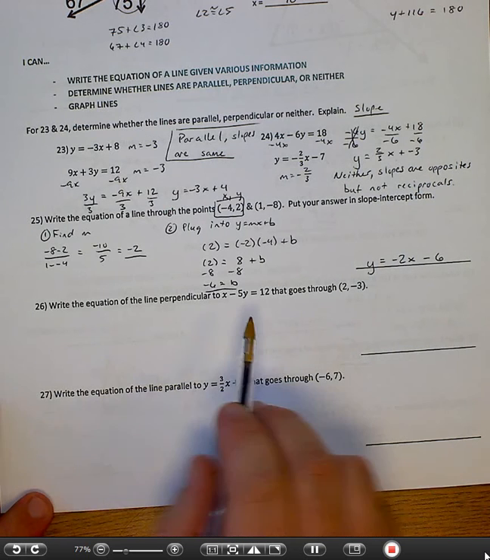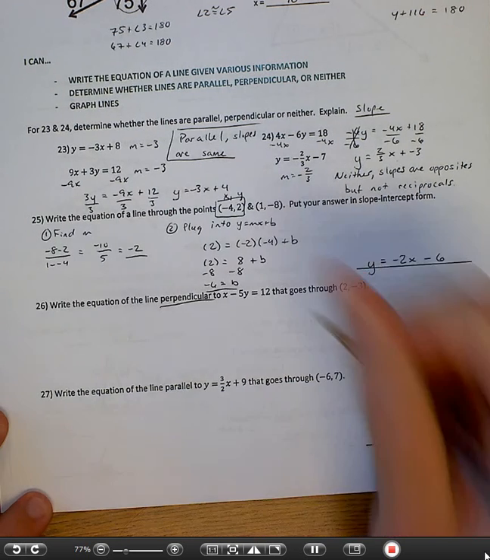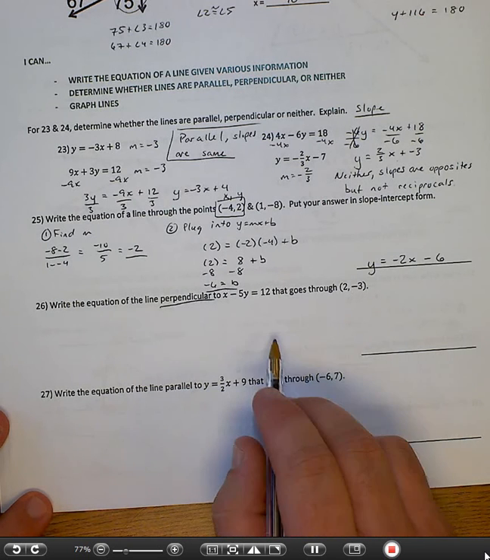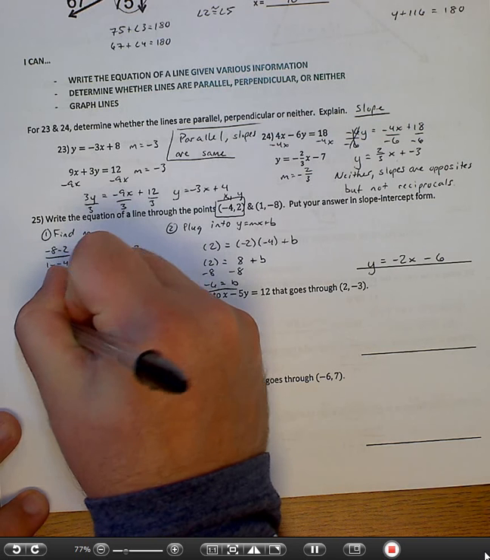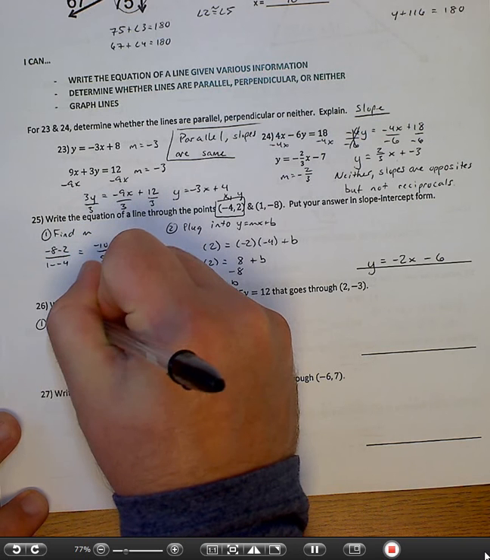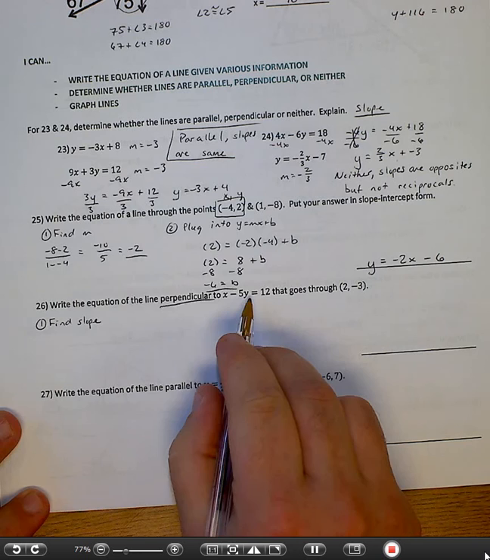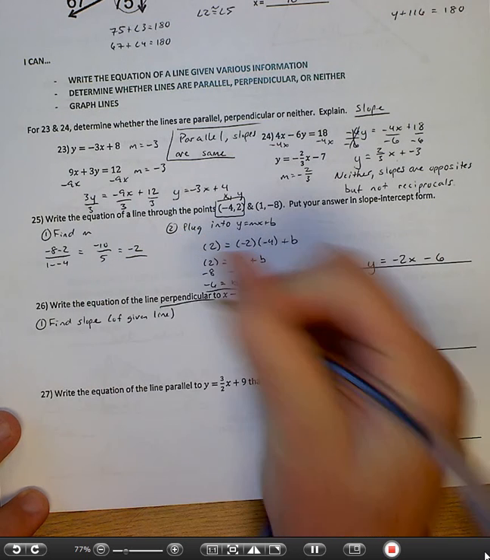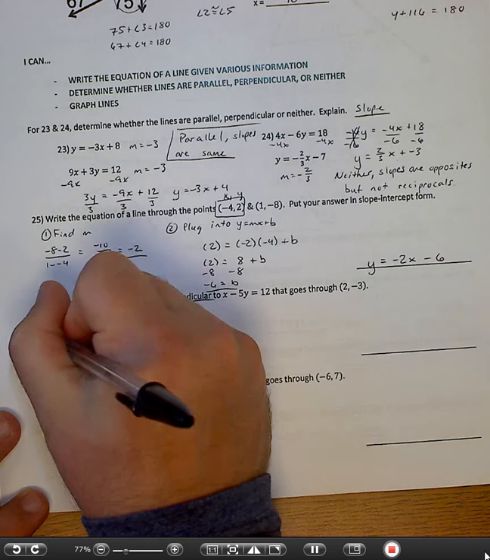Okay, write the equation of the line perpendicular to this line that goes through this point. So the first thing we want to do is find slope of the given line. So I'm going to subtract x, right?